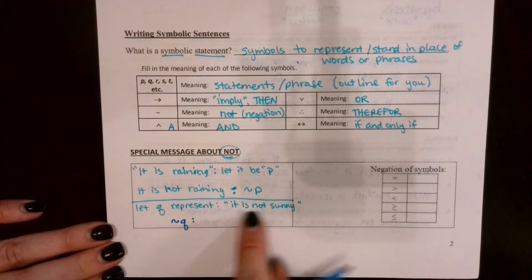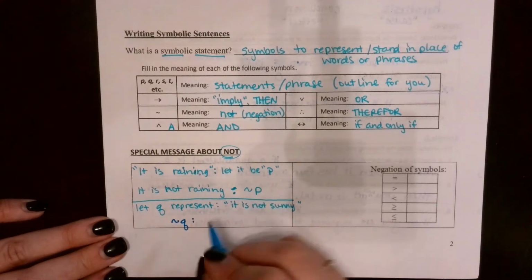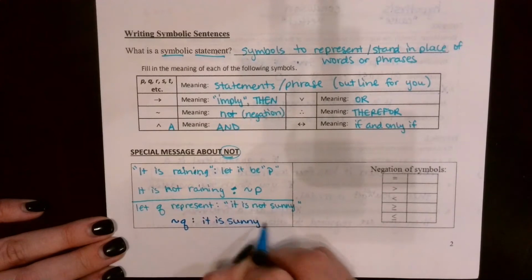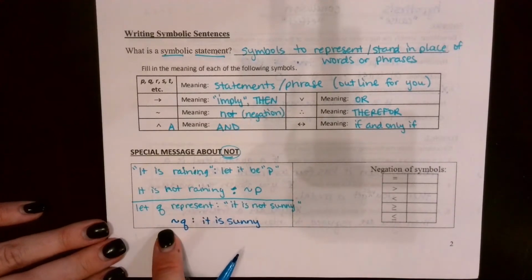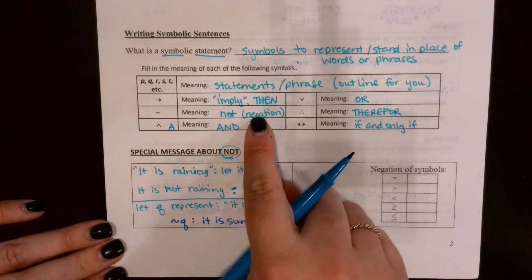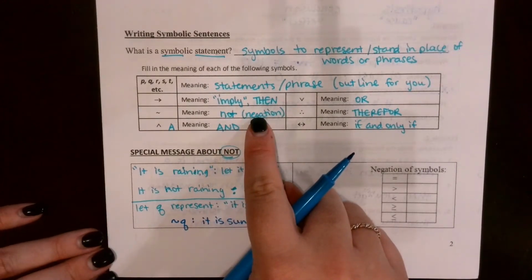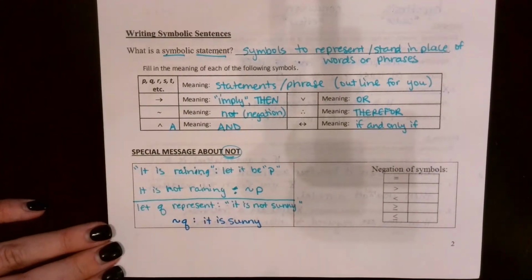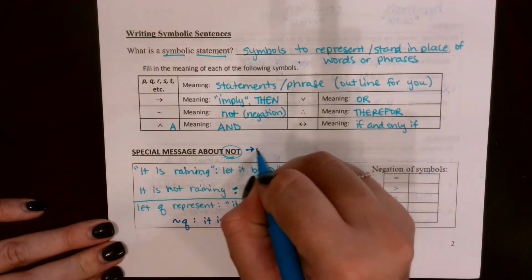Well, the opposite meaning of it's not sunny is it is sunny, making it the opposite meaning. So while not is a good indicator of whether something is going to have this tilde or squiggle, it isn't always the case. It means the opposite meaning.